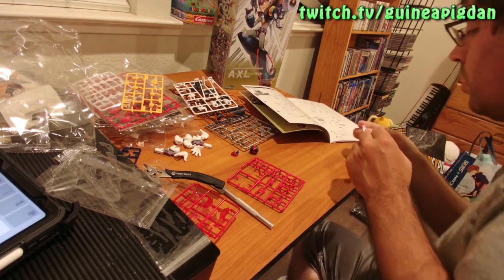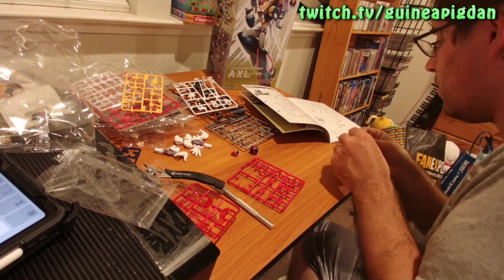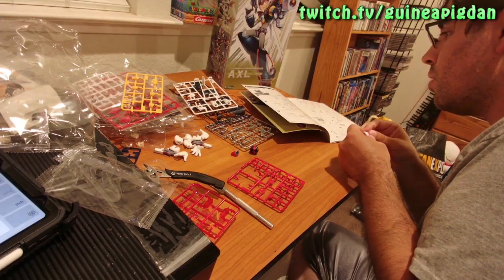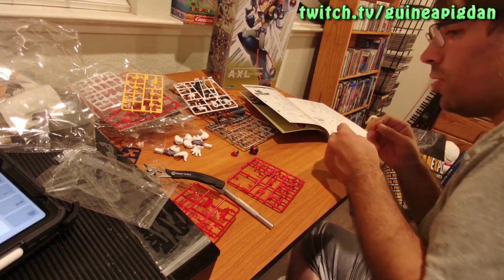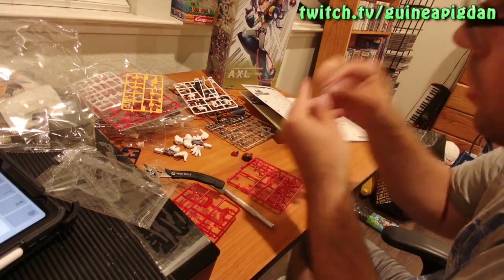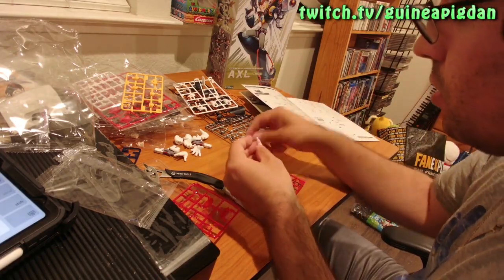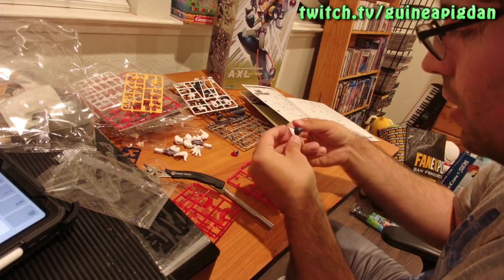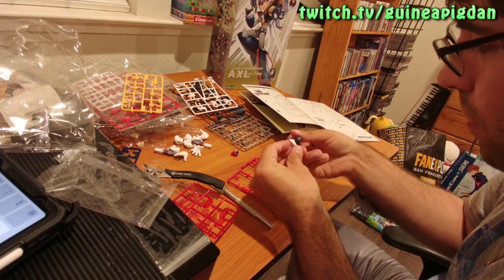All right. So I don't put on Axel's ears just yet. This will be the one that goes on the right, but I don't put it on just yet. I see where it goes, right there.